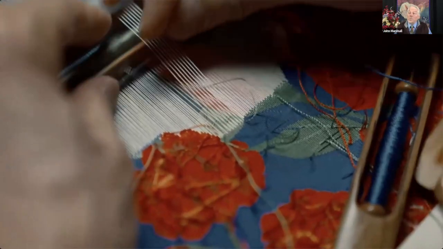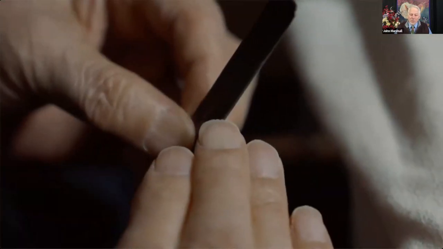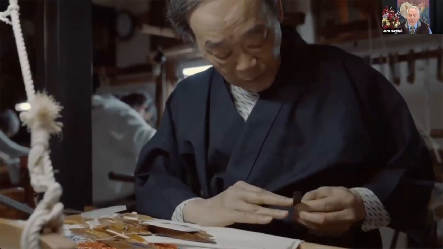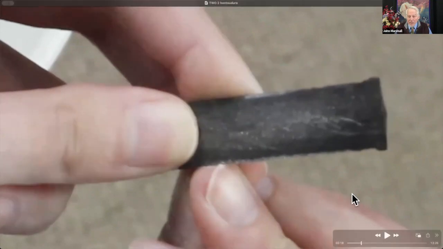In the hon-tsudure style, generally speaking, you don't use a jacquard loom or a power loom. It's all done by hand. And here you can see him filing his nails. Now, I don't know if you can actually see this on your computer or not.